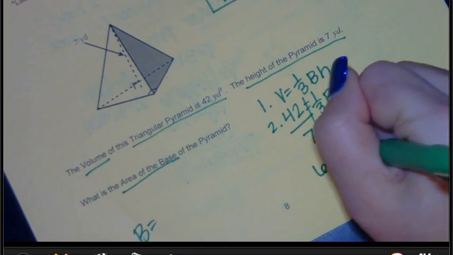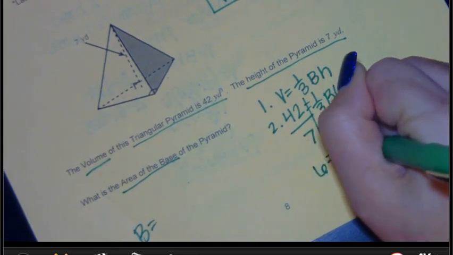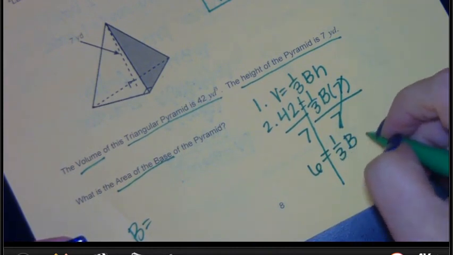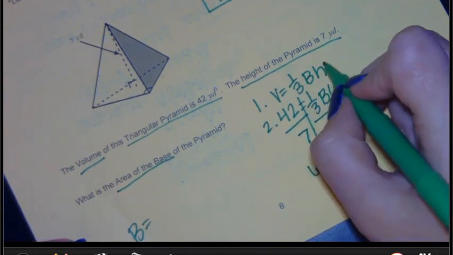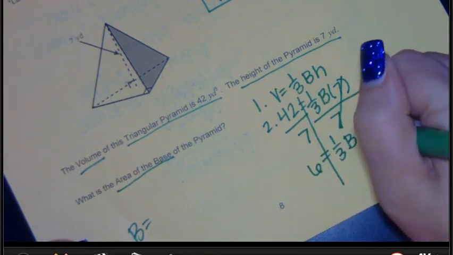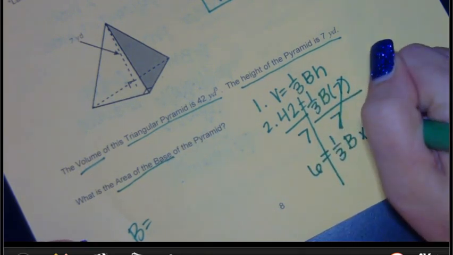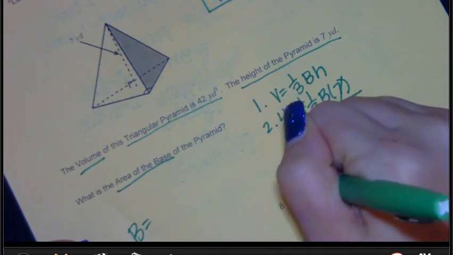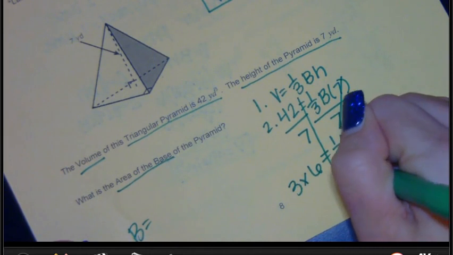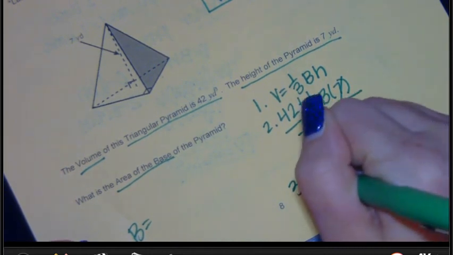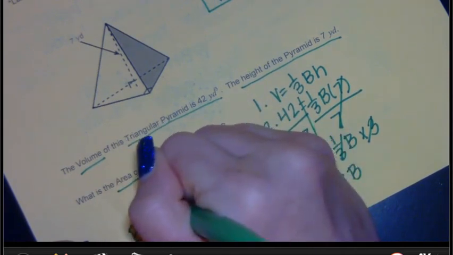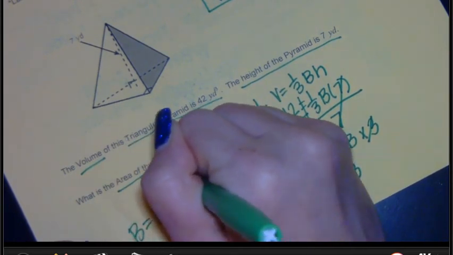So I have 6 is equal to 1/3 capital B. Well, I'm technically dividing 3 to everything. So when I solve this, it's this times this divided by this. So if I'm dividing by 3, I'm going to multiply by the reciprocal, and that's going to be times 3 on both sides, which 3 times 1/3 goes away, and I'm left with capital B is equal to 6 times 3 is 18. So the area of the base is 18 yards squared.